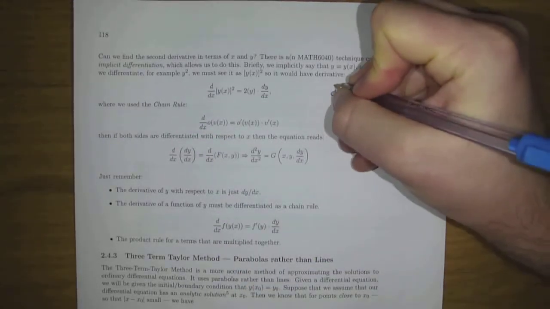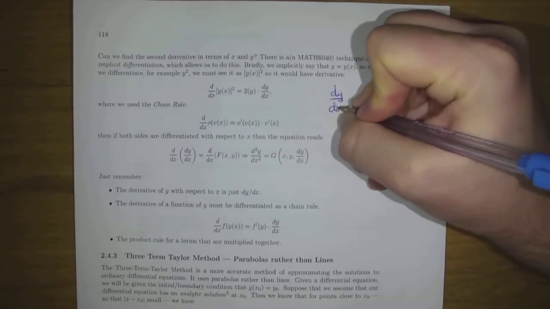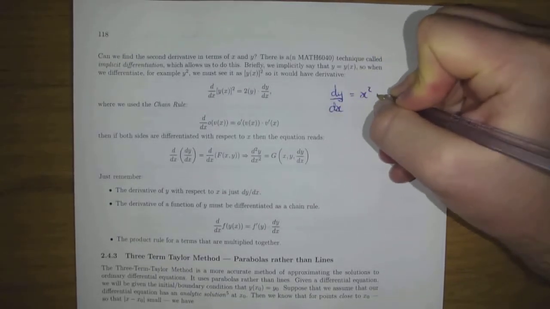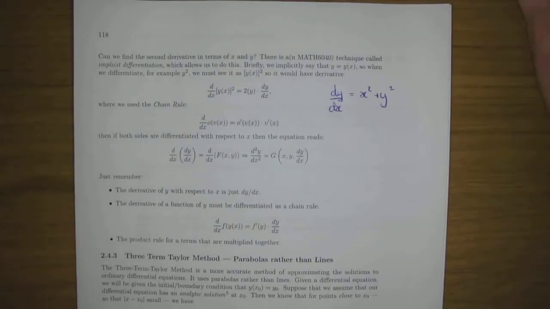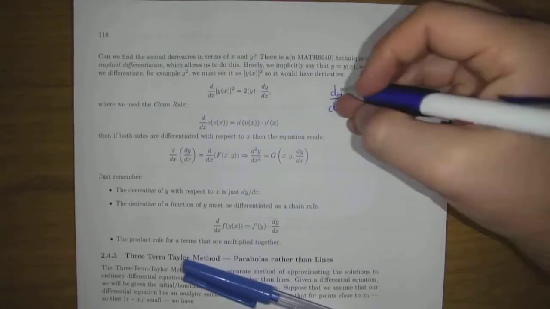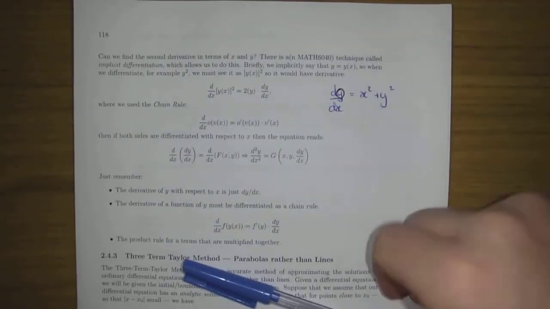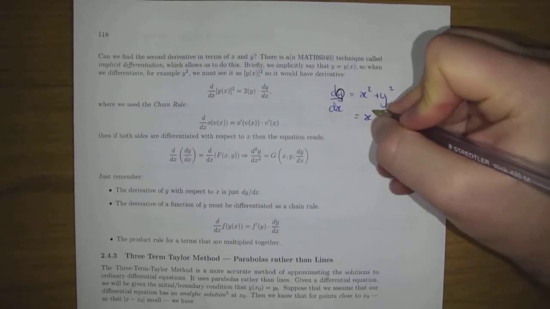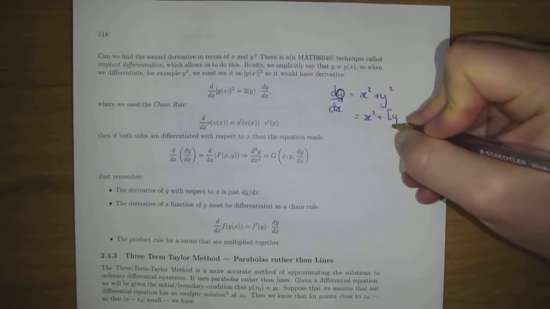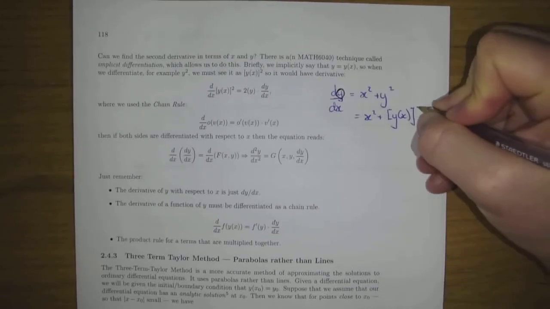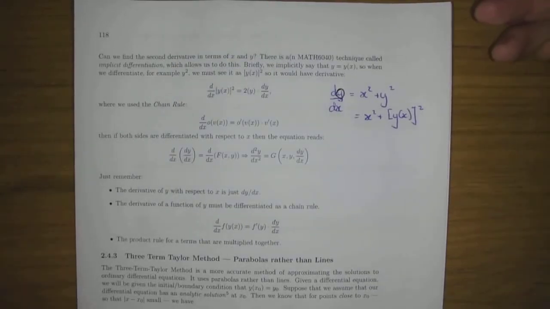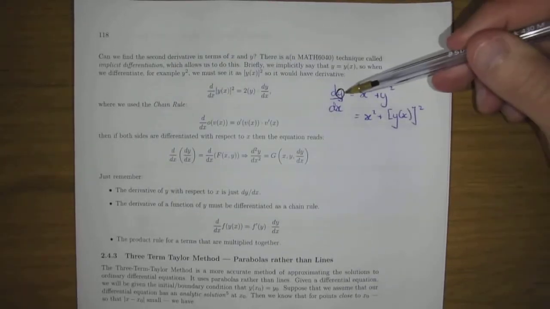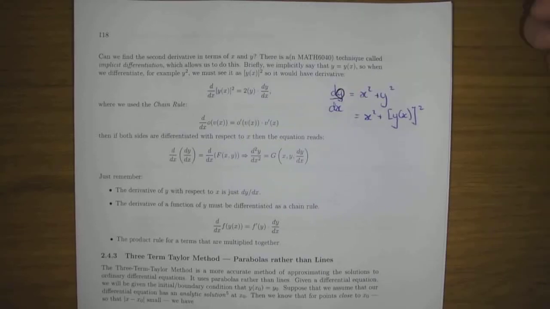Suppose we have dy dx is equal to x squared plus y squared. This is a differential equation. Now your job is to find y as a function of x. So this y here is actually a function of x. This is what's called implicit, so you don't actually have to say it. It's implicitly said by writing down dy dx.